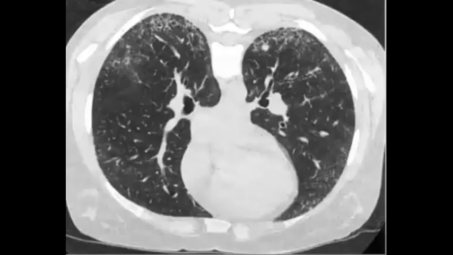Let's see this case. Selected images of CT.